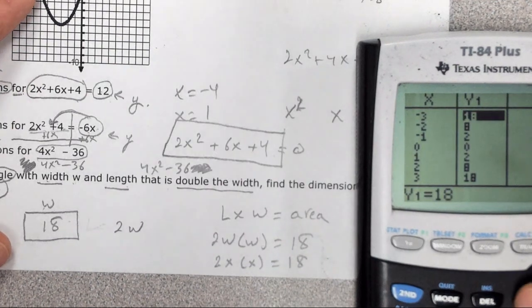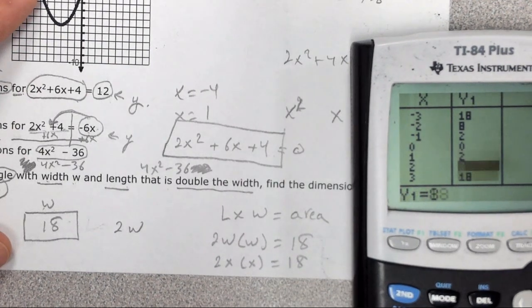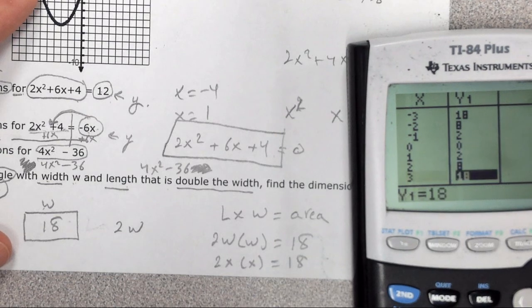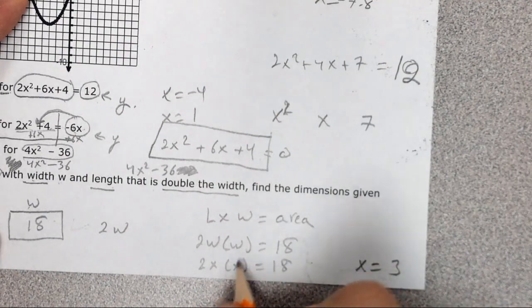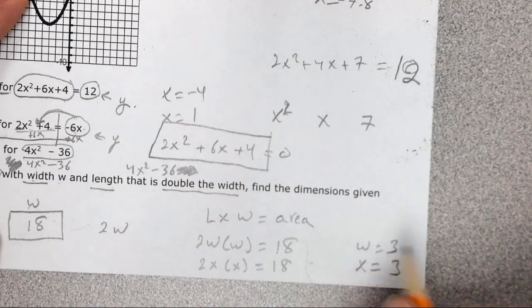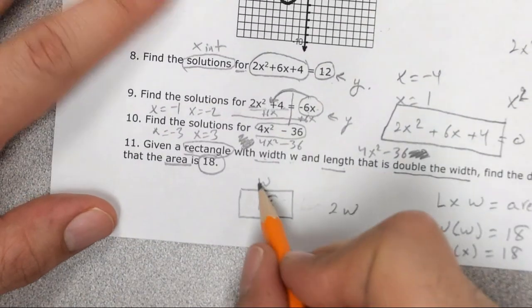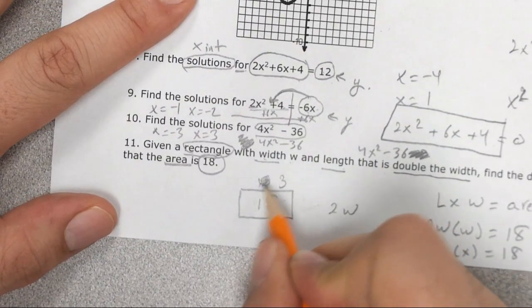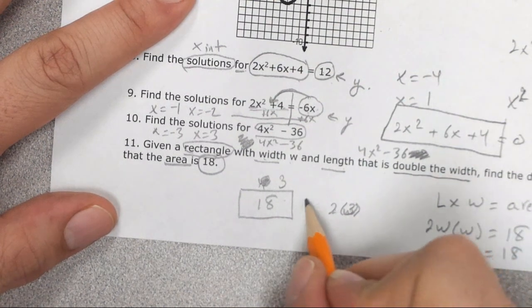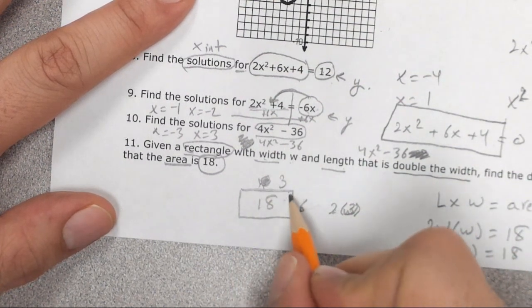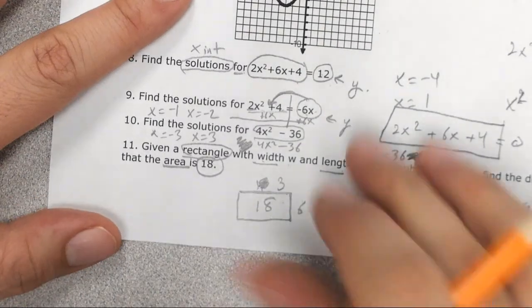So here's one right there. And here's one right there. So since sides can't be negative, we're going to pick this one. X equals 3, which is the same thing as W. W equals 3. Go back here. W is 3. And the length is 2 times W, and W is 3. 2 times 3 is 6. So the width is 3, the length is 6. So it was not drawn to scale.